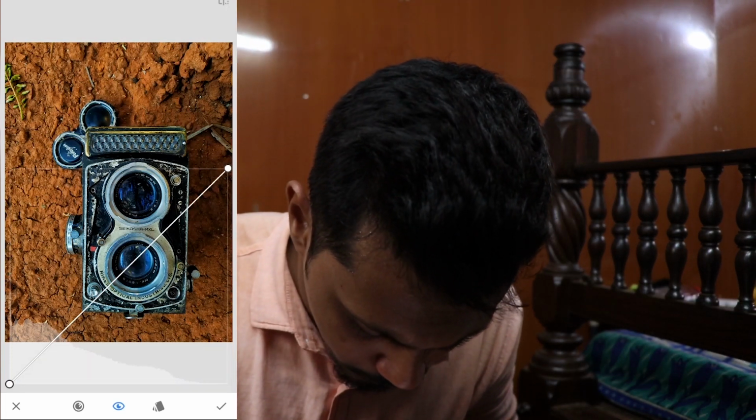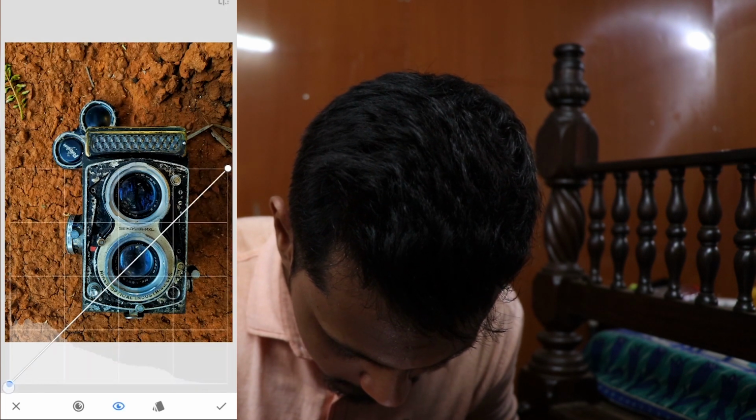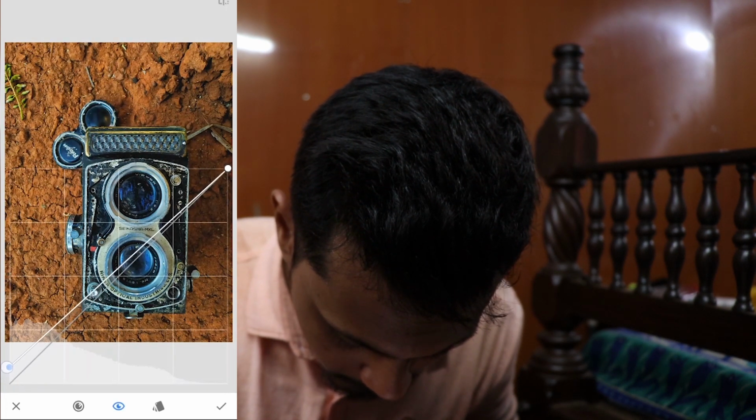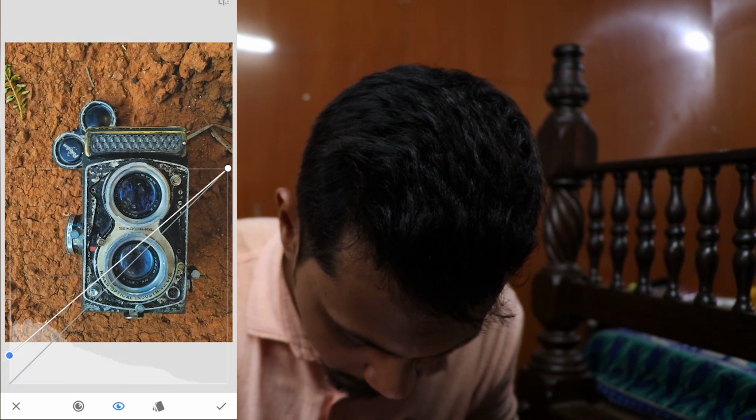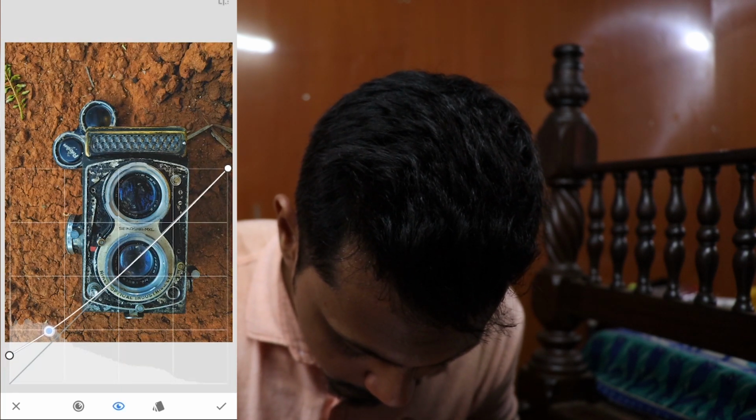It's a different topic altogether, a huge topic, but let me give you one basic tip. If you hold this line, pull it up slightly, and make one more point and bring it down a little bit, it will give you that faded film look, that kind of rusty vibe. You can just see this gives you that rusty vibe. It's a whole topic altogether, curves, a very long topic. We'll cover it next time if we get a chance.